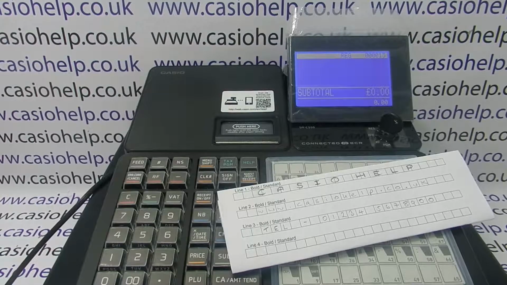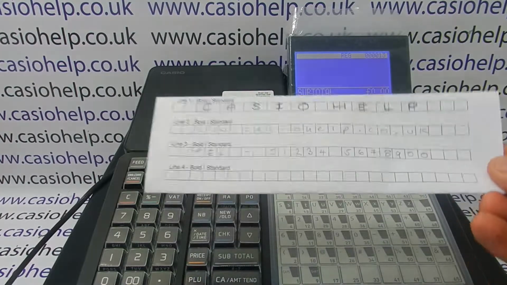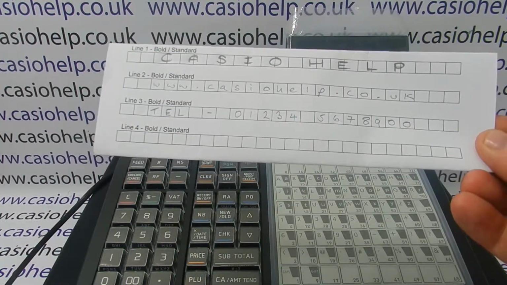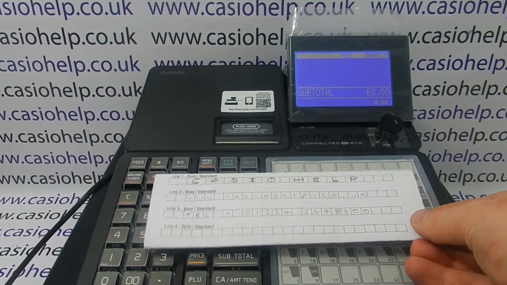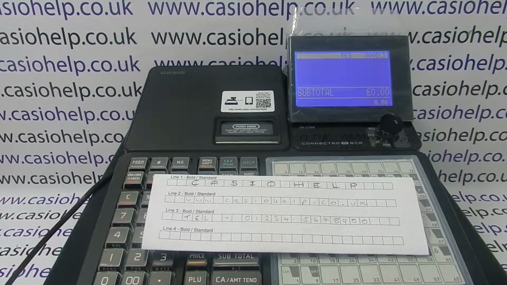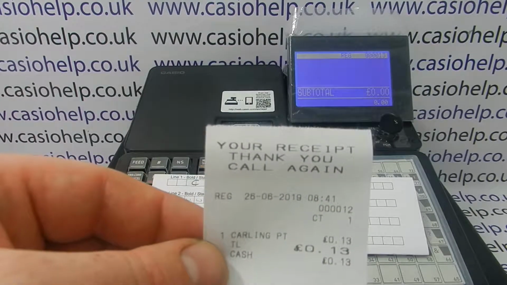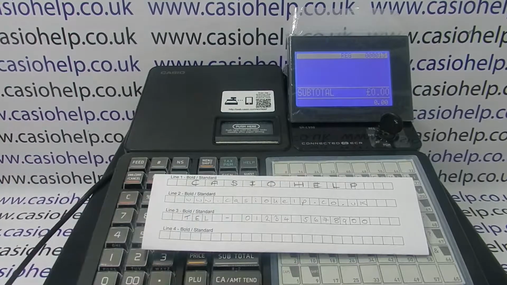What I also find helpful, if you want the information centered on the receipt, is to actually write out what you want to appear on the receipt header message. On the Casio tills you get 4 lines as your logo text message. I'm going to program 3. If you're using the default font size, then you can have up to 24 characters per line. If you're using the bold size as Casio uses by default, then you only get 12 characters per line.